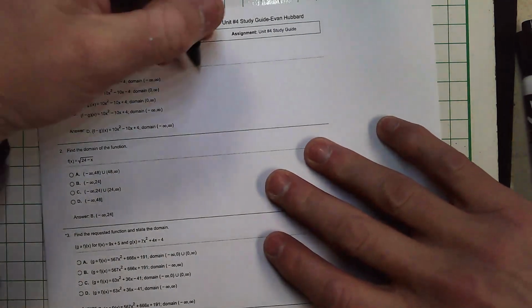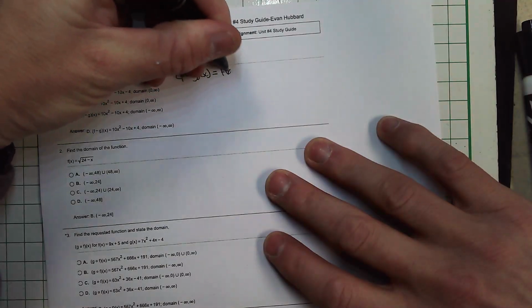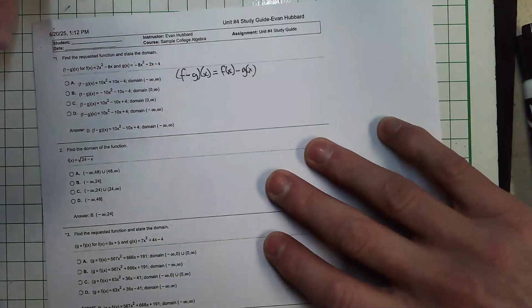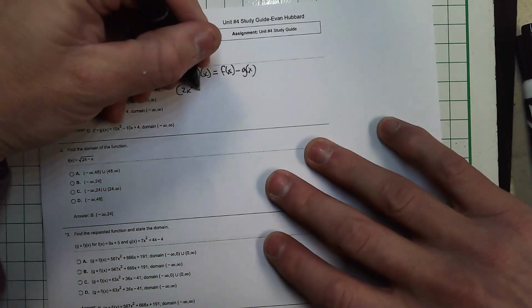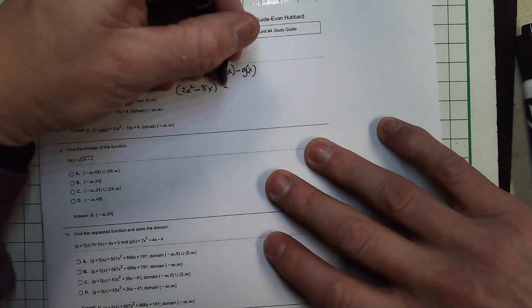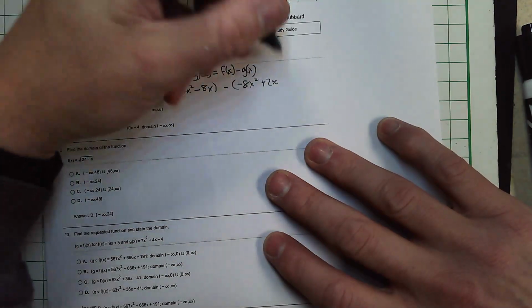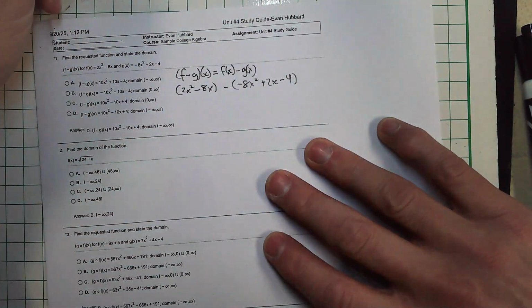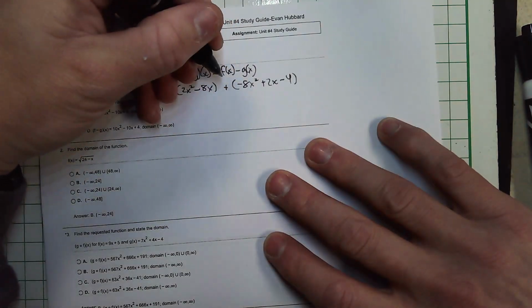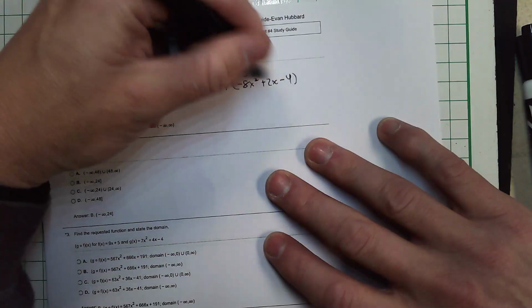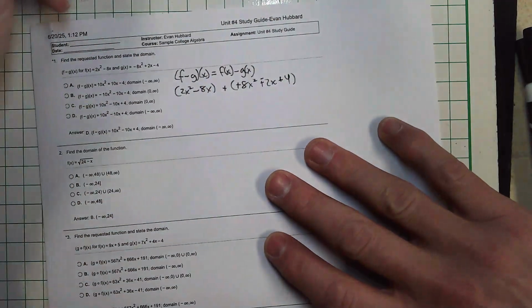Study guide. So f minus g of x is equal to f of x minus g of x. And so I have 2x squared minus 8x minus negative 8x squared plus 2x minus 4. On this one, I'm going to add the opposite. So I'm going to change this to a plus, but I have to change all the signs in here to the right. So I'm going to change that to a plus, change that to a minus, change that to a plus.